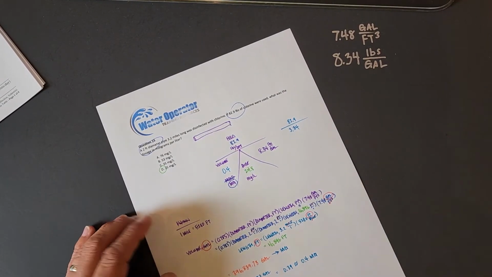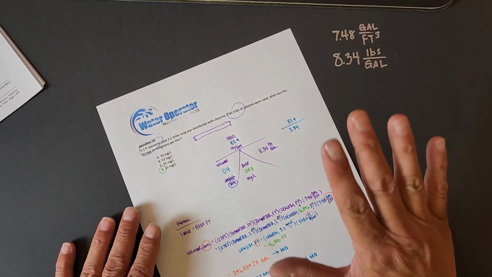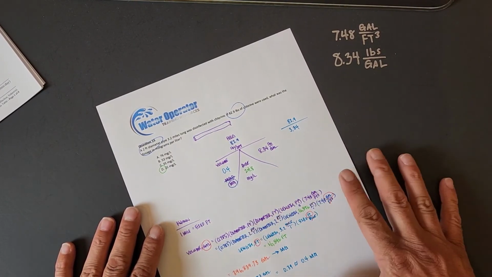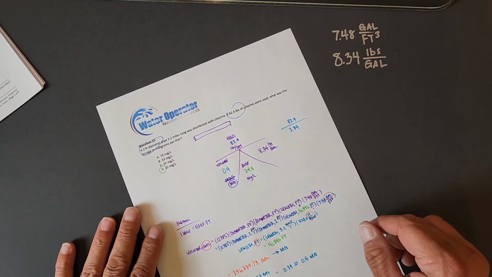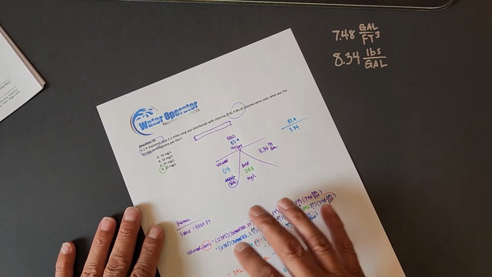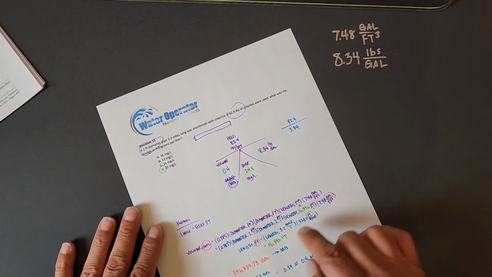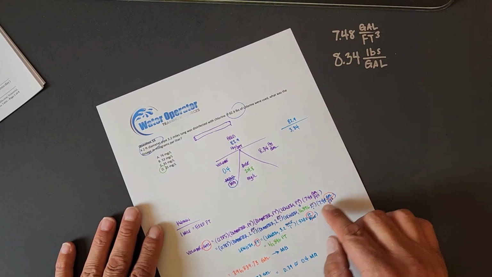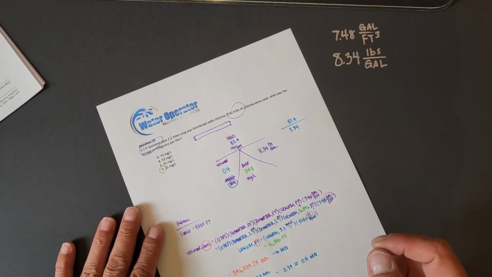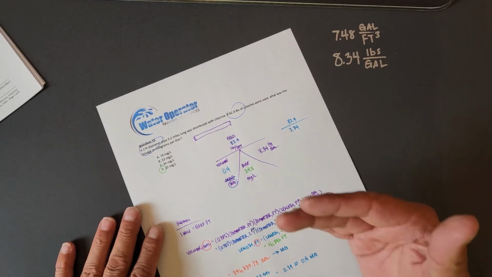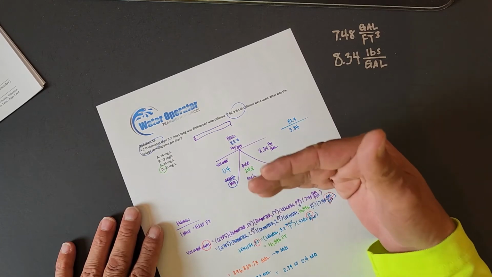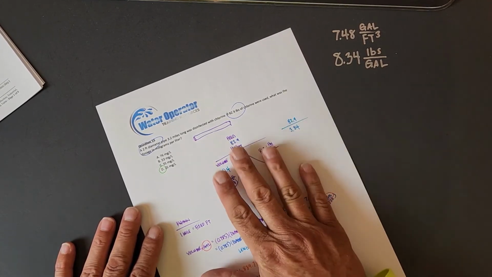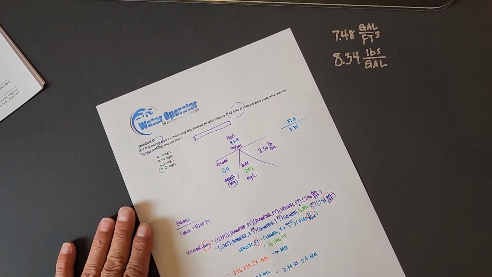I've emphasized this so many times, and that's why I use this process to cross-cancel, to break it down, to make sure I'm getting everything accounted for in the equation to get the unit of measure I'm looking for. It's just repetition and understanding what your goal is, and what information you need to complete the question.